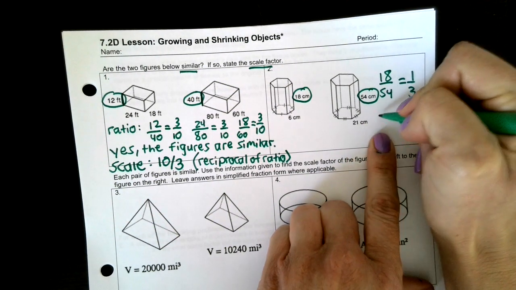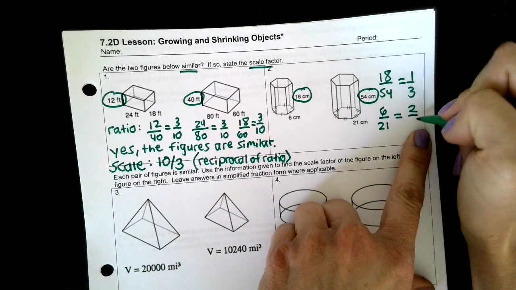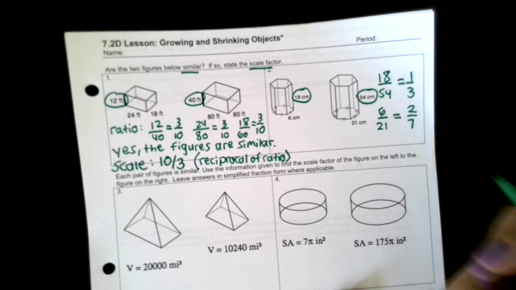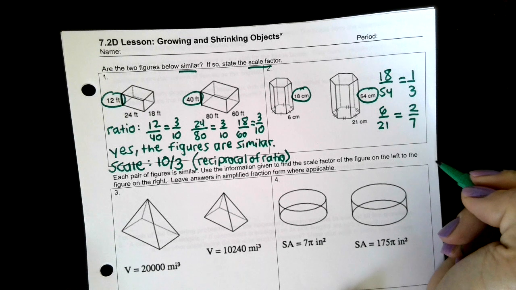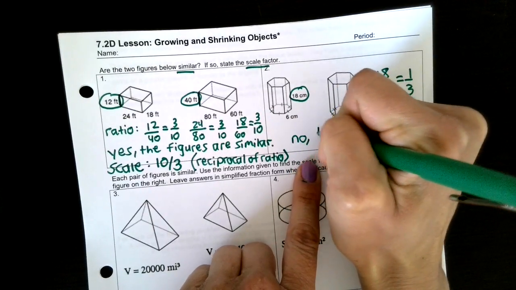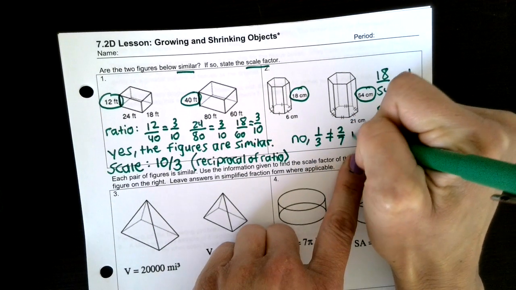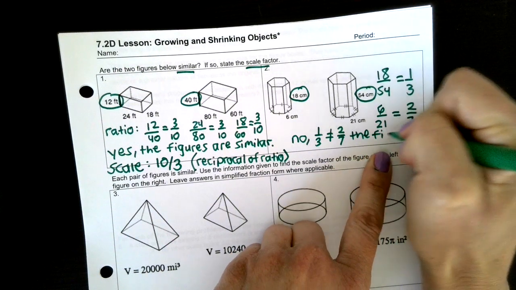And I'm going to look at 6 over 21, which reduces to 2/7. Since 1/3 does not equal 2/7, these two shapes are not similar. So no, 1/3 does not equal 2/7. The figures are not similar.